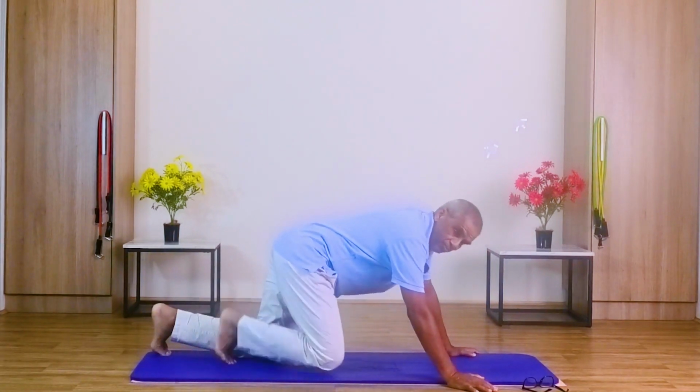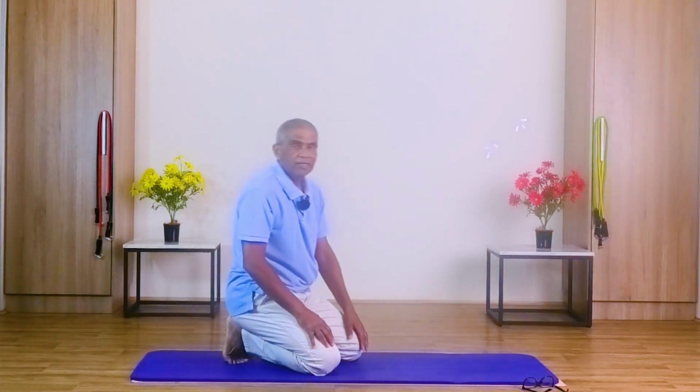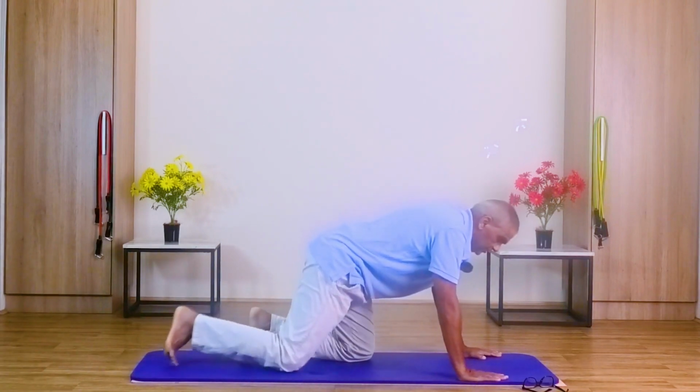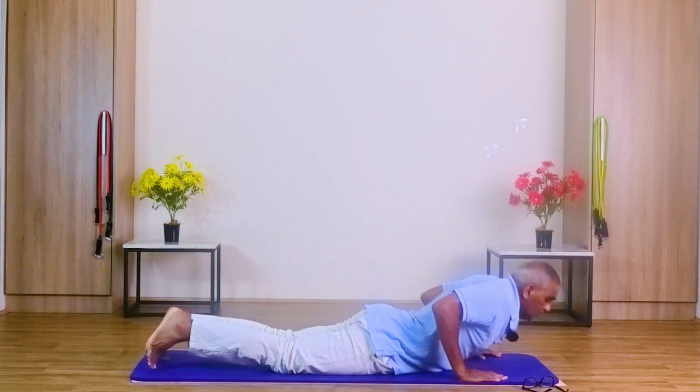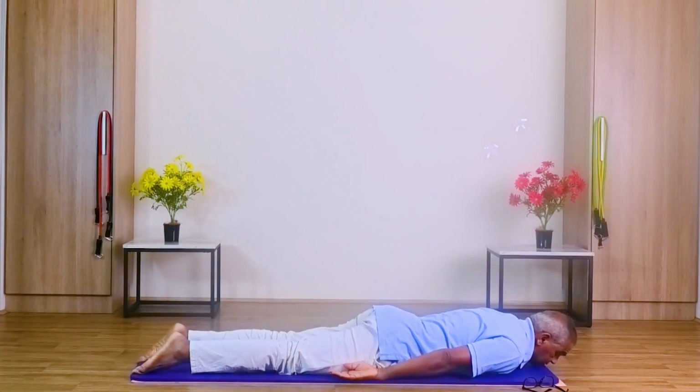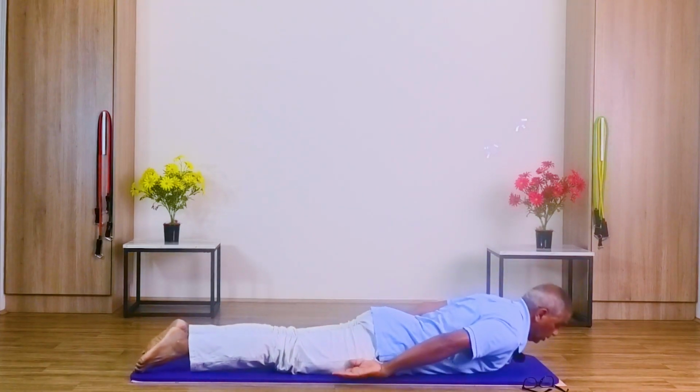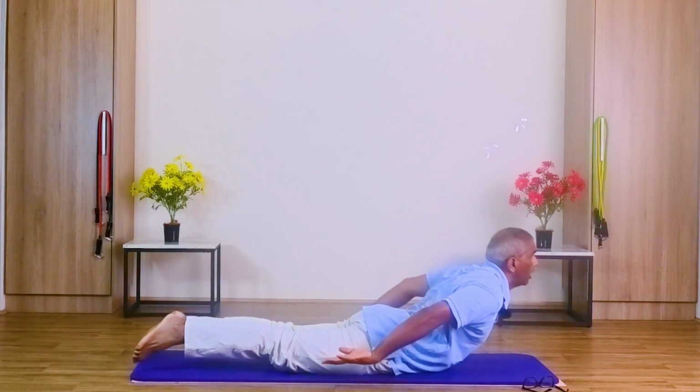Okay, you might find it a strong back bend. Your heart rate might go up. Doesn't matter, try as much as you can, and sometimes you can modify it and just stay here and only bring your upper body up.